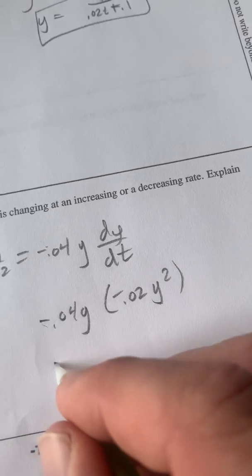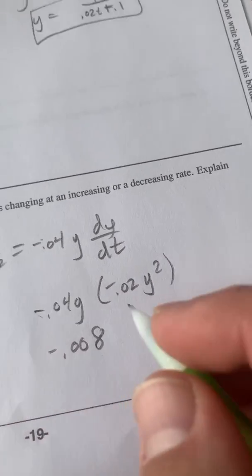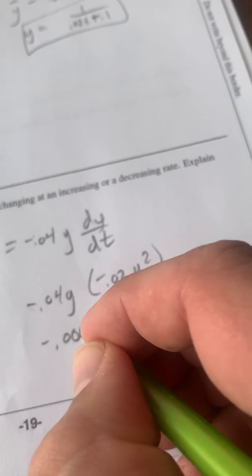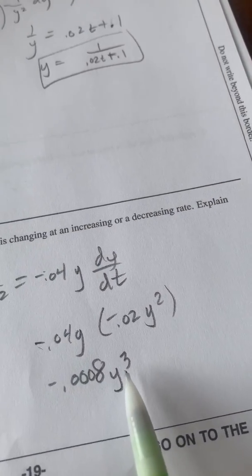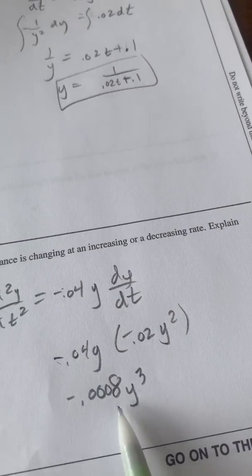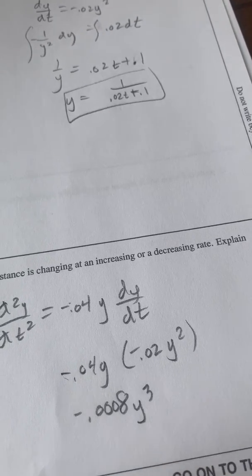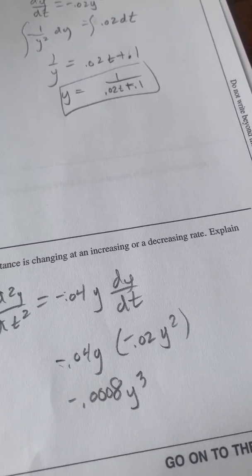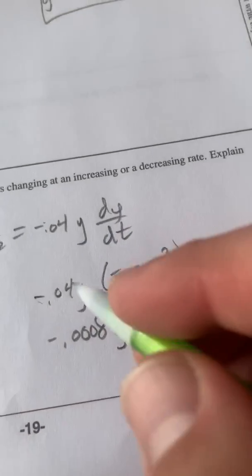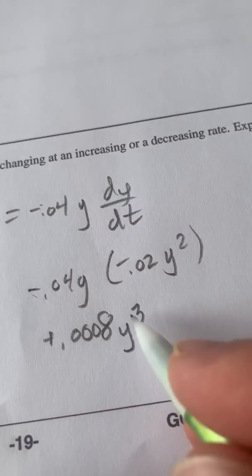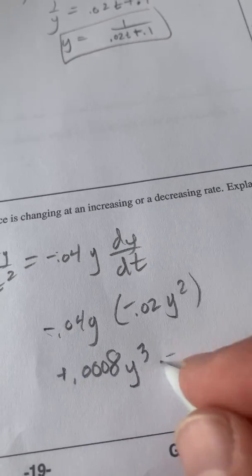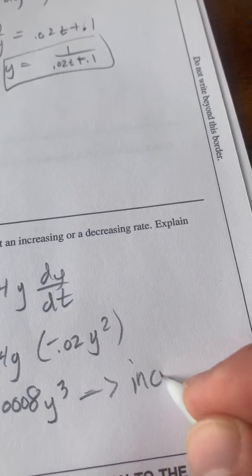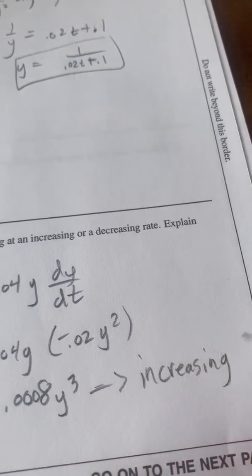Okay, so I get negative 0.04 y times, we have an equation for dy dt, which is negative 0.02 y squared. So if I put those together, I get negative 0.0008. Sorry, one more 0 there. y to the third. And so since y is greater than 0, when I do that negative times that negative, I get a positive here. So this will always be positive. So that means our change is changing at an increasing rate.